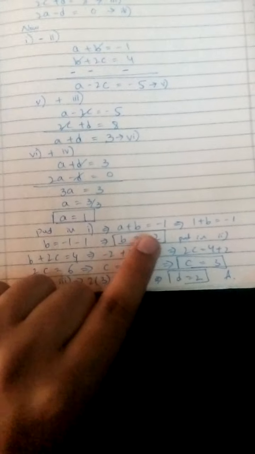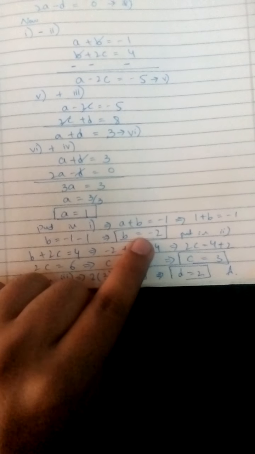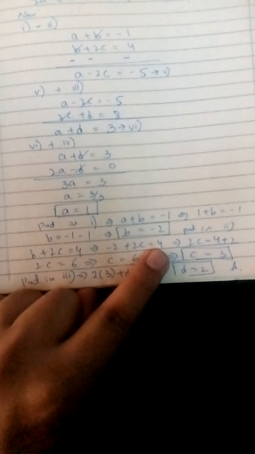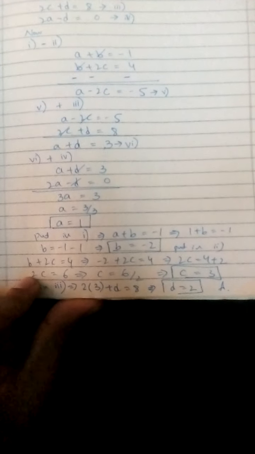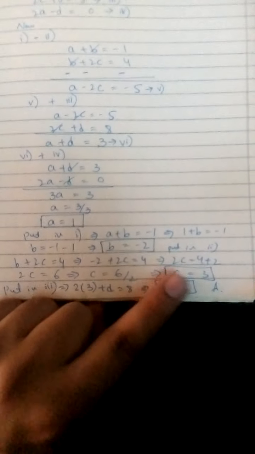Now put this value in equation 2. What is equation 2? b plus 2c is equal to 4. So the value of b is negative 2. Negative 2 plus 2c is equal to 4. I change the position of this negative 2, it becomes positive. 4 plus 2 is 6. Change the position of this product, it becomes division form. 6 by 2 is 3. So c is 3.